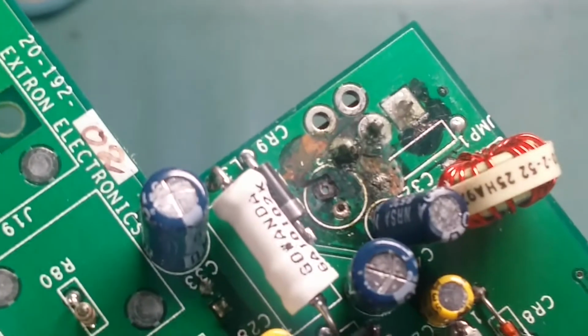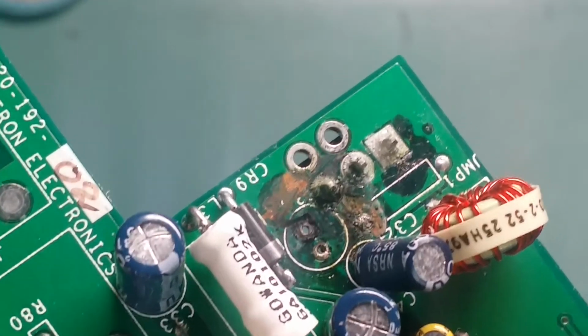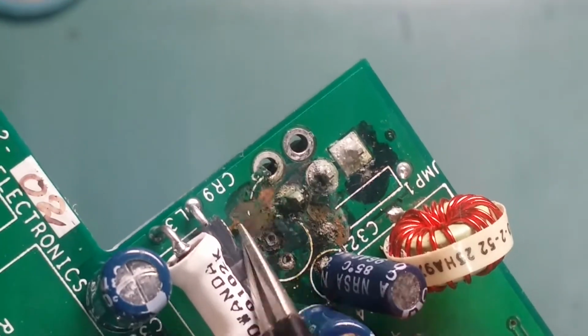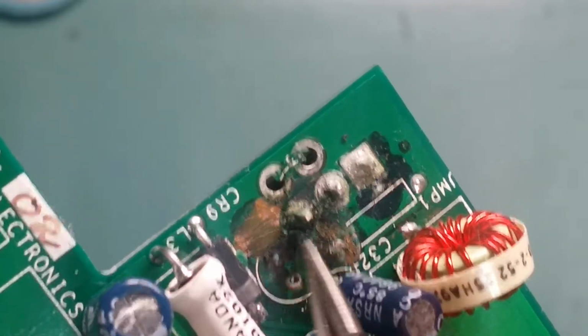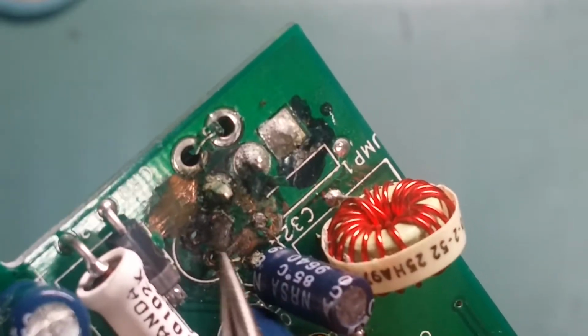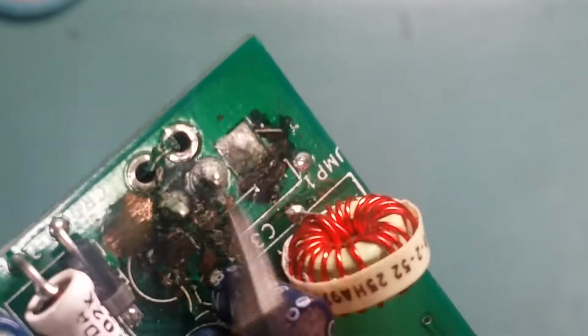and if we just come here, let me show you what the problem is. And we can see here, yep, definitely something's happened here. If I can get this, you can see the copper there, everything just lifting off. Look at that. Oh my god, that is not a good sign.